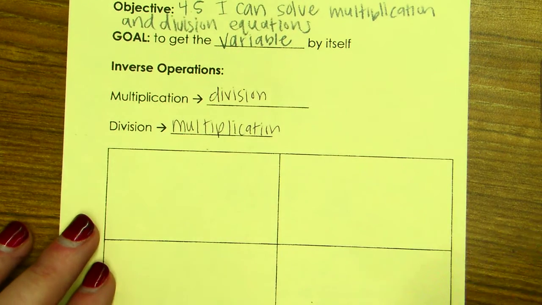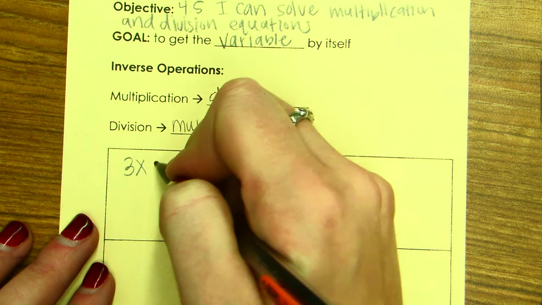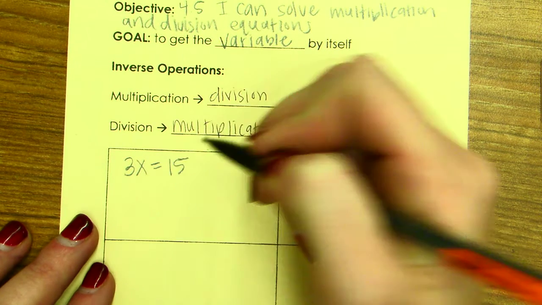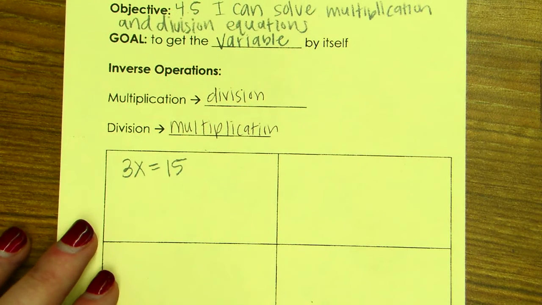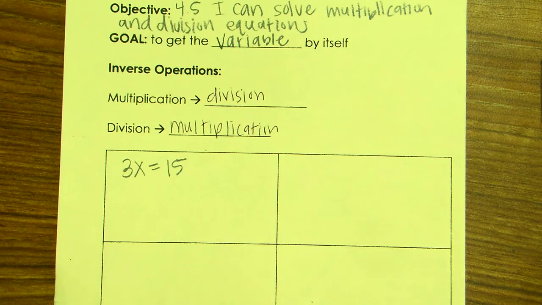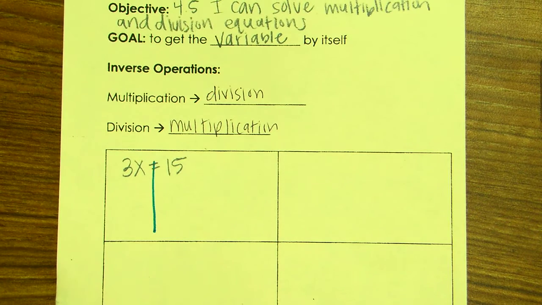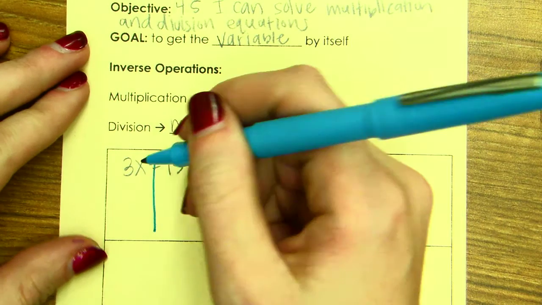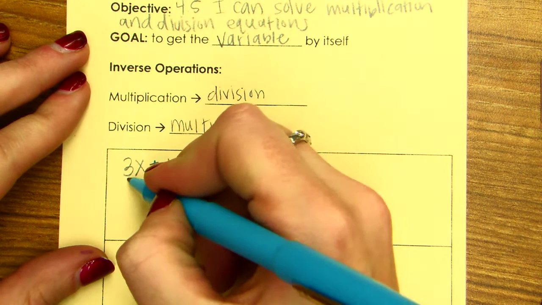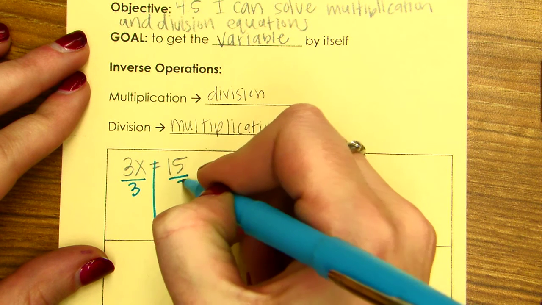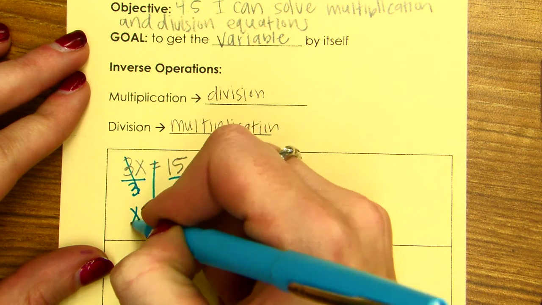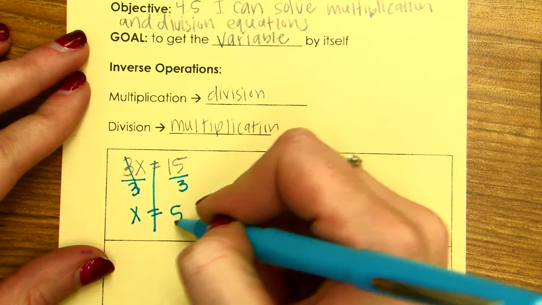So for the first one, let's do 3 times x equals 15. Remember, our goal is to get the x by itself. We'll do the line down the equal sign. Whatever I do on the left side, I have to do on the right side. So the opposite of multiplying by 3 is dividing by 3. 3 divided by 3 is 1, so I have 1x. 15 divided by 3 is 5, so I have x equals 5.